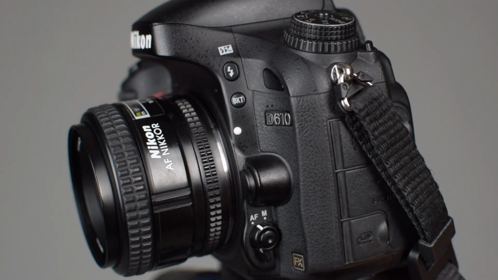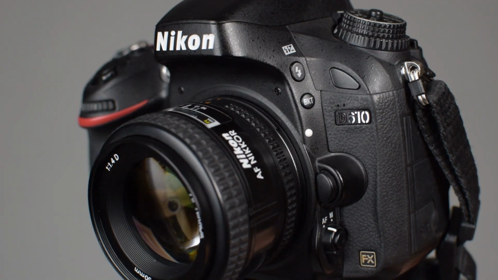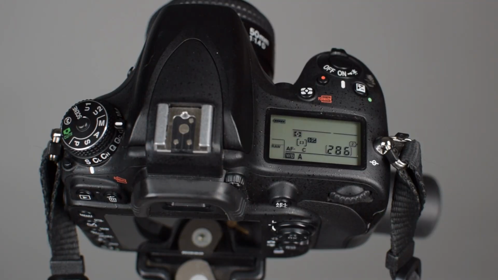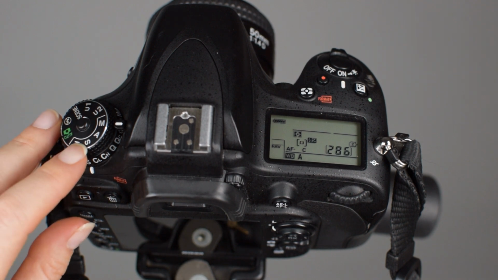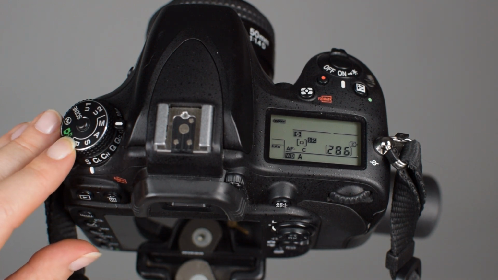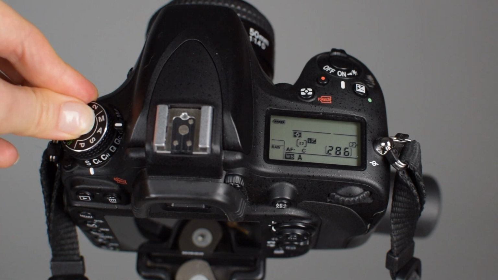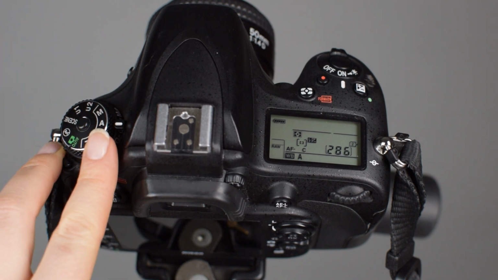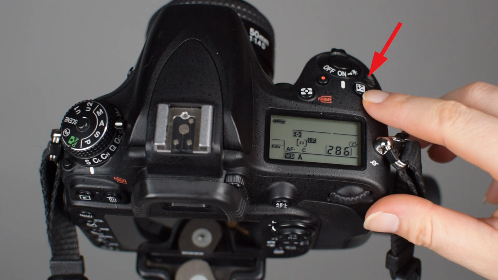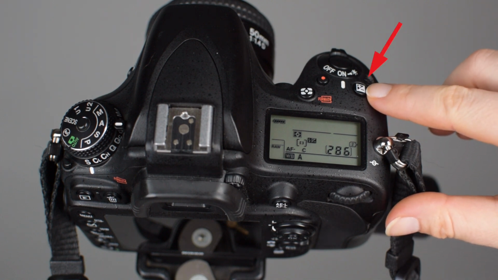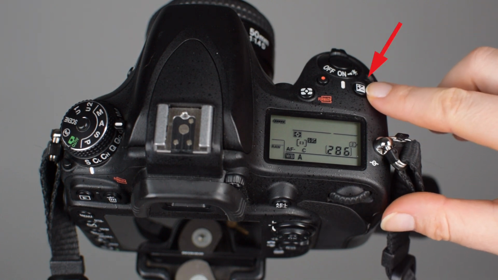The camera I will be using is the Nikon D610. First of all, to be able to adjust exposure compensation, you will need to set your camera into aperture priority, shutter speed priority, or program mode. As an example, I will set it into aperture priority. And I have my exposure compensation button here. It has a square on it and plus and minus signs.